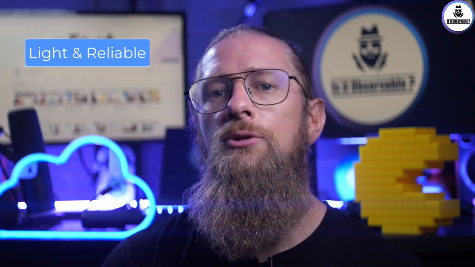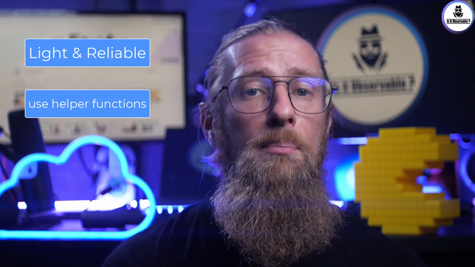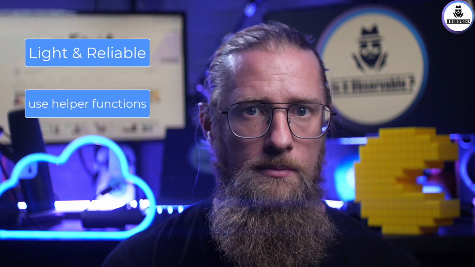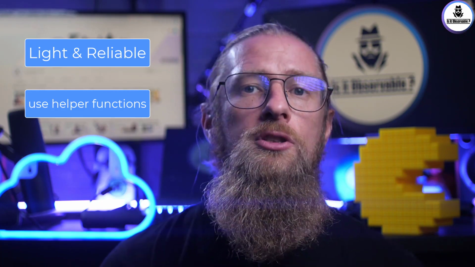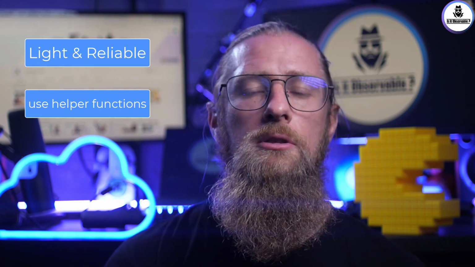An eBPF program has a couple of requirements. Of course, it needs to be lightweight and reliable, but it also needs to use a set of helper functions built for eBPF to access various elements of the kernel. This set of helpers is continuously evolving, so you should check it out.